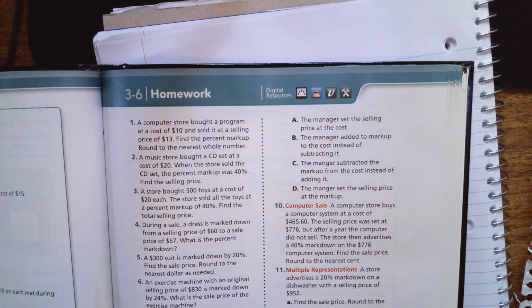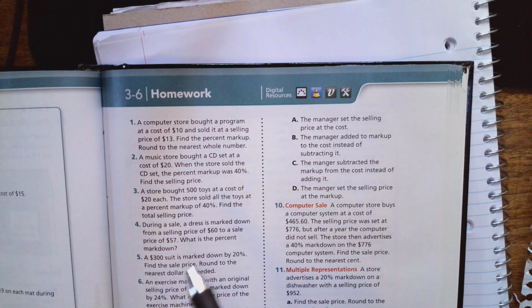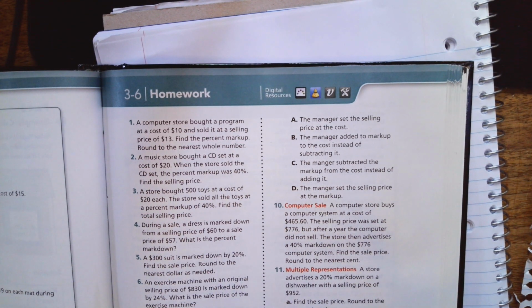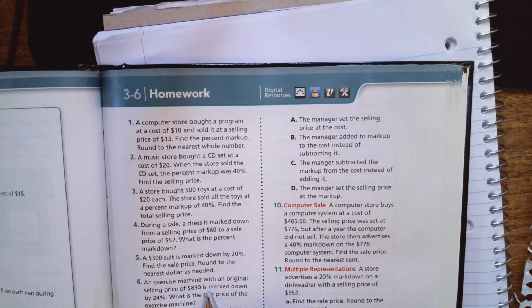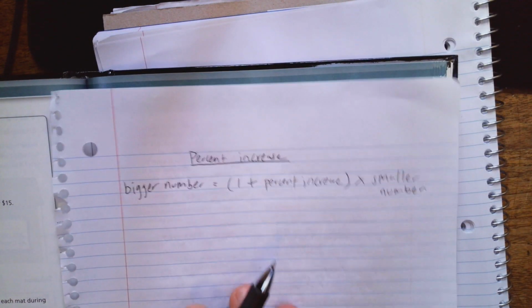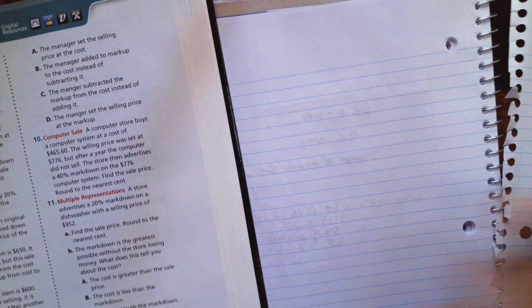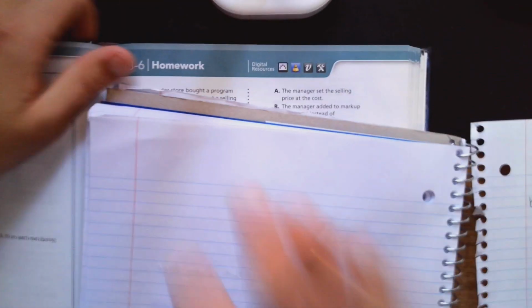And why do you say percent increase? That's exactly right. And I really like how you were looking at the terminology in the problem, because this word markup is what's going to hint to us that we're using a percent increase rather than a percent decrease. Okay, good. So we're talking about a percent increase, and whenever we're talking about a percent increase, we have our equation right here. So it's all organized. Cool.